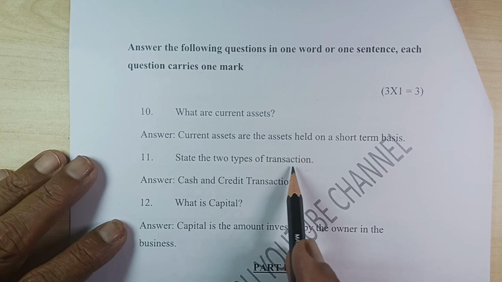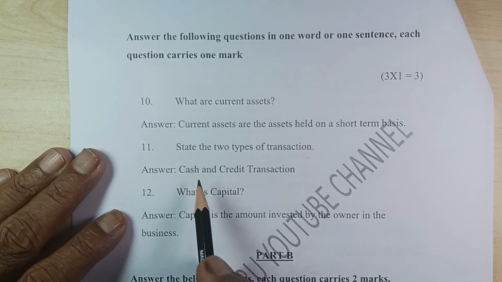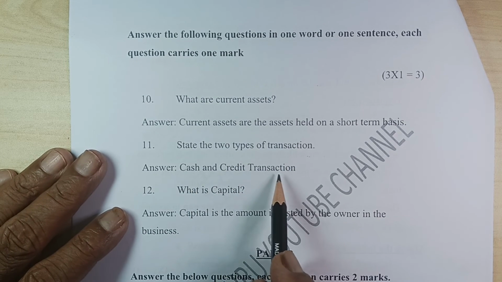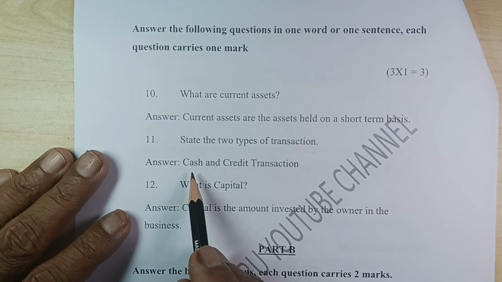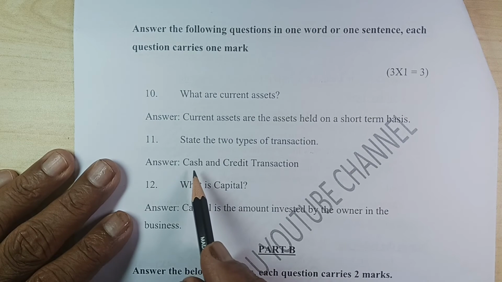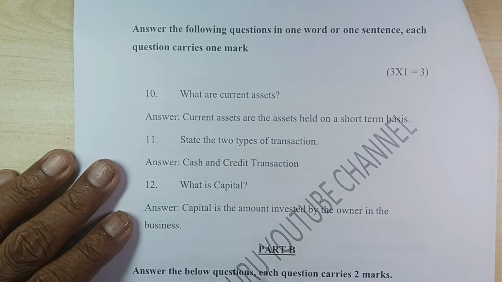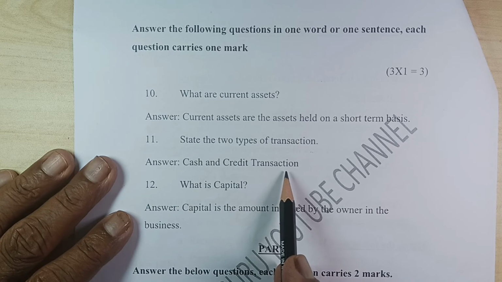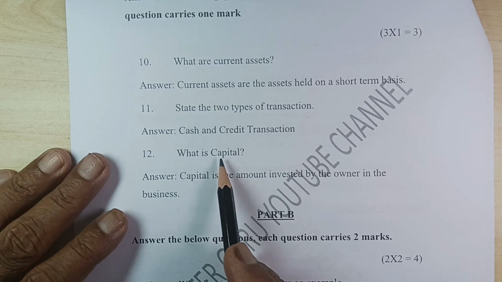State the two types of transactions. One is cash transaction, the other is credit transaction. What is cash transaction? When you pay the amount and buy the goods, which is called cash transaction. You will buy the product, but you will pay the amount at a later date, which I call credit transaction.